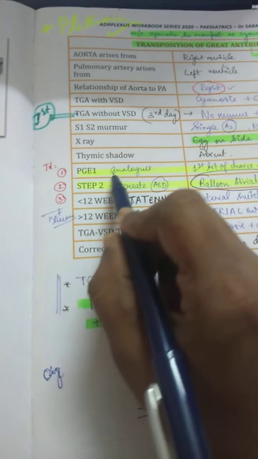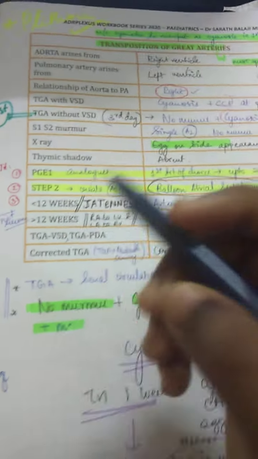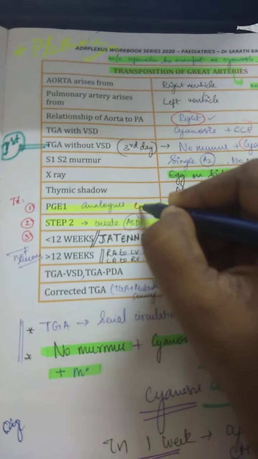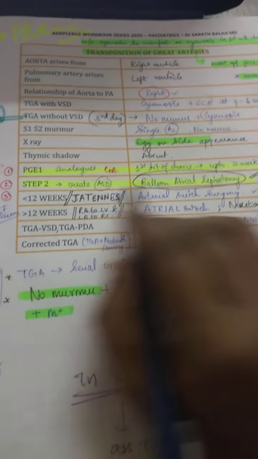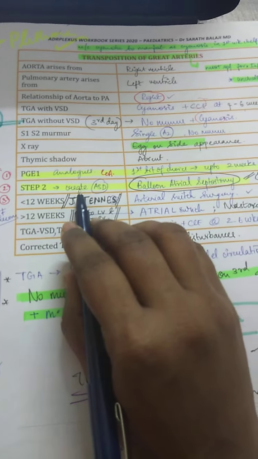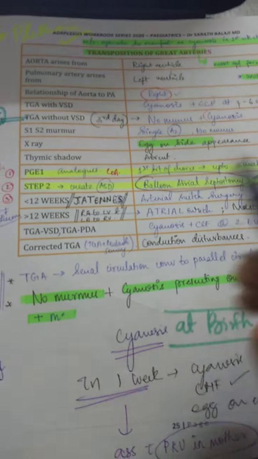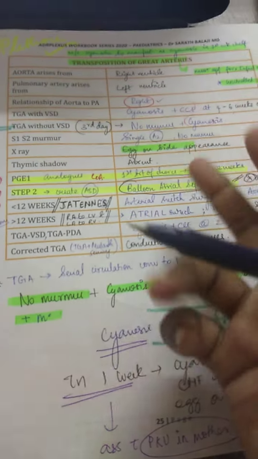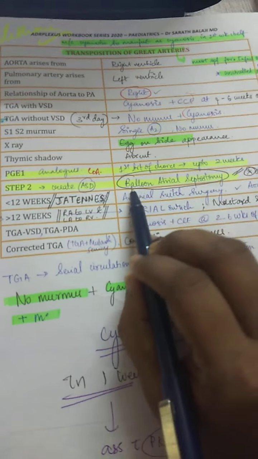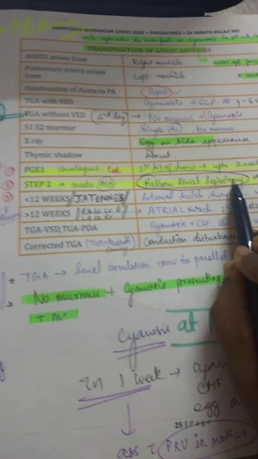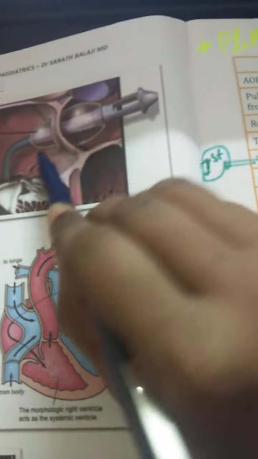Now, the 3 steps for treatment. The first step is PGE1 analogs. We also give PGE1 analogs in coarctation of aorta, so that will be the first choice for up to 2 weeks. Step 2, you have to create an ASD. If you create an ASD, what happens? It's like you're reversing the switch with the help of balloon atrial septostomy. See, this is the balloon atrial septostomy.